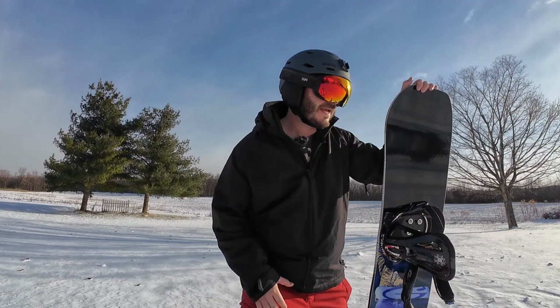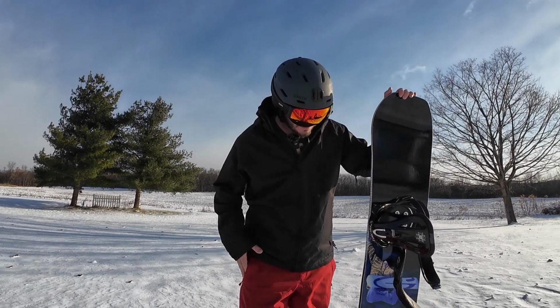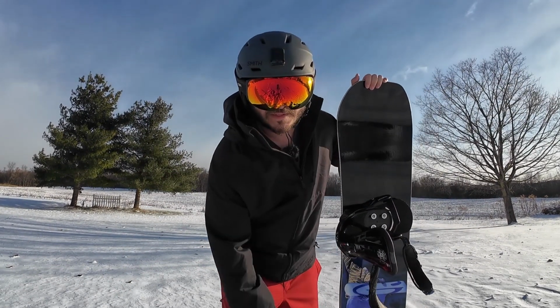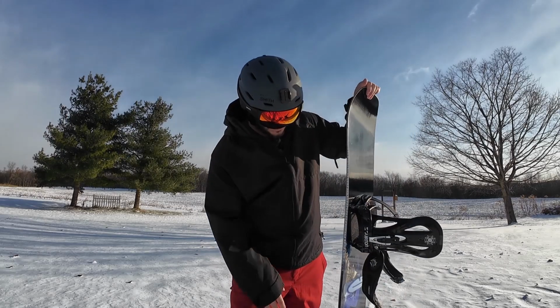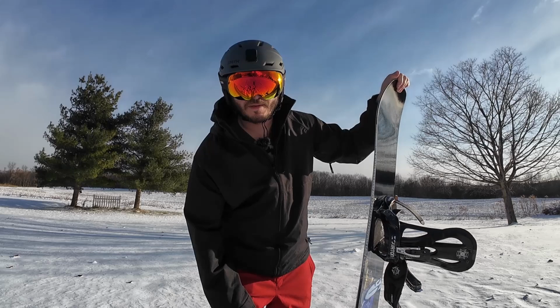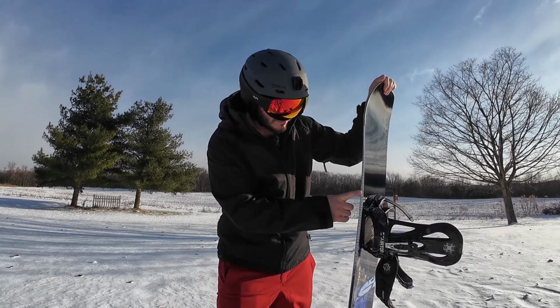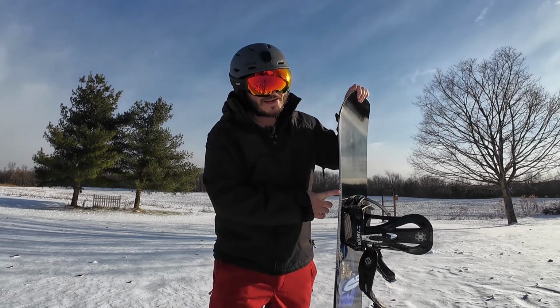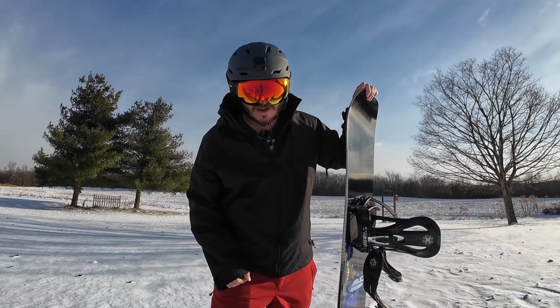Hello there. I live where it snows, and I picked up this cool GNU Money board for this season. I'm pretty excited about it. It's got a hybrid profile, so it's rocker in the center, and then it's elliptical camber on the tip and on the tail. It's symmetrical. But I also live on the East Coast, which means we ride in ice every time we go riding.